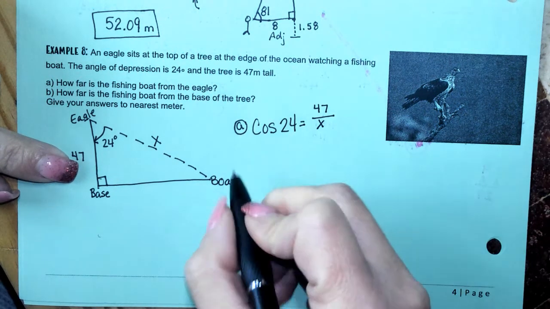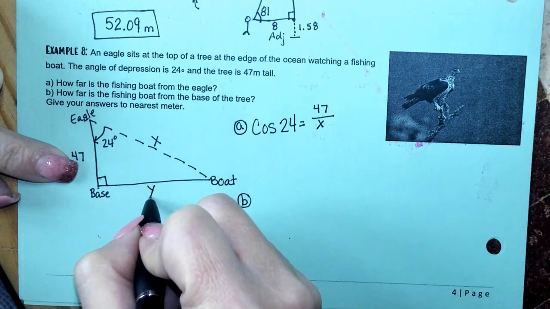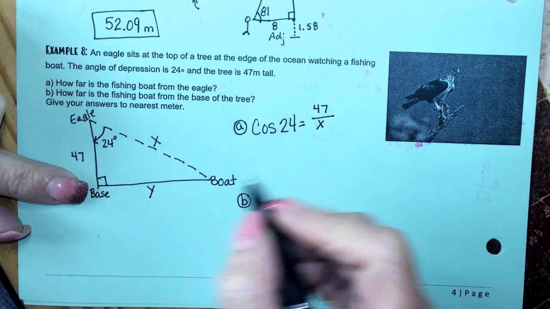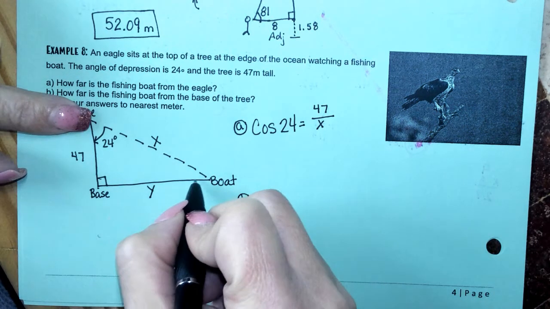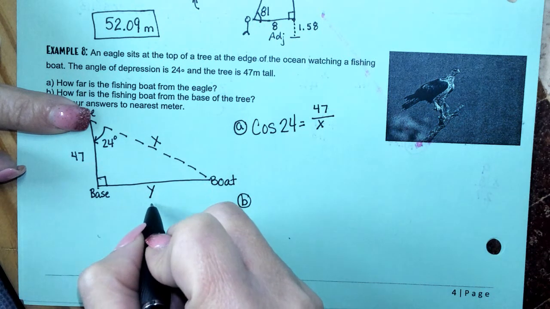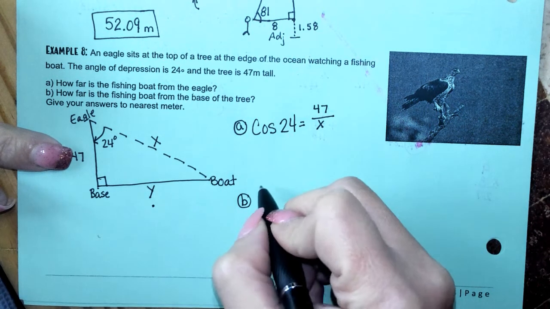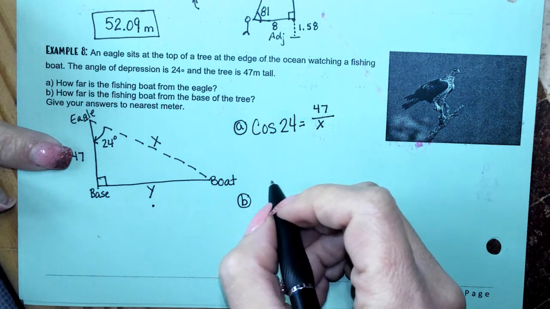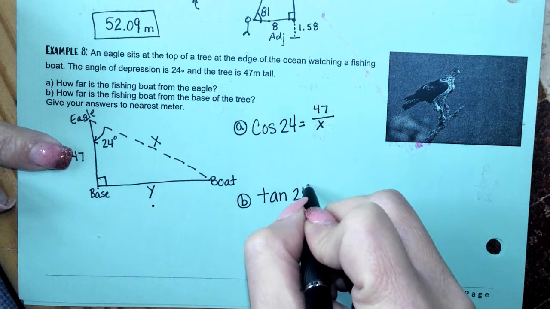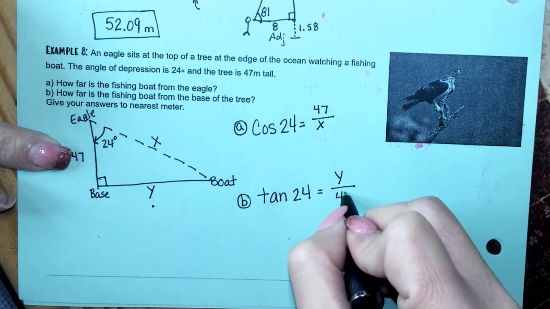I would solve that for x. Then to find, I'll call this y, the distance from the boat to the tree, I would want to know the opposite side of 24. So I would be looking at opposite over adjacent, which is our tangent. So tangent of 24 is opposite over adjacent.